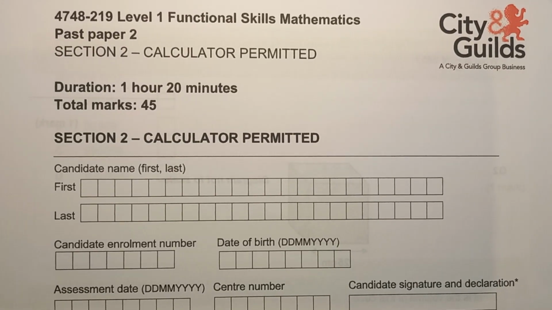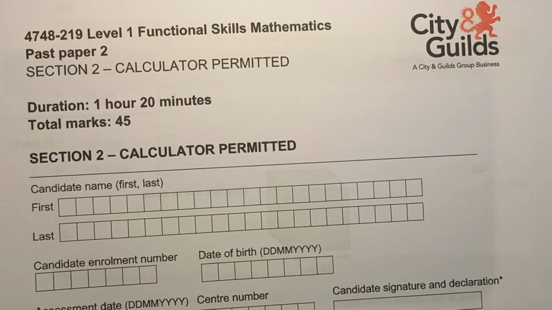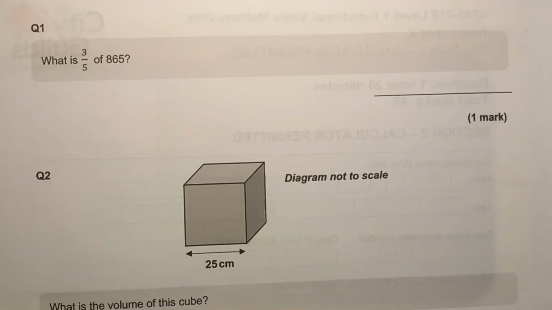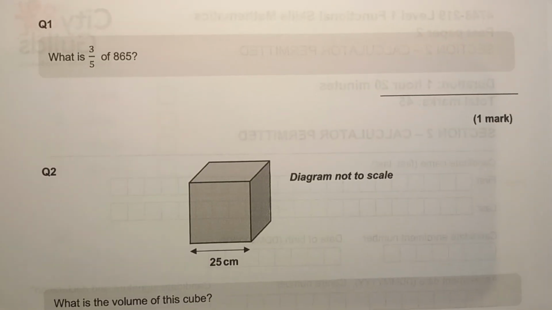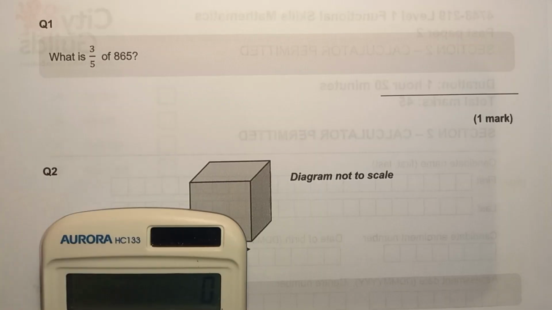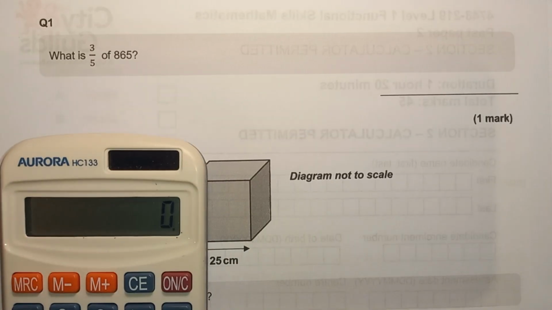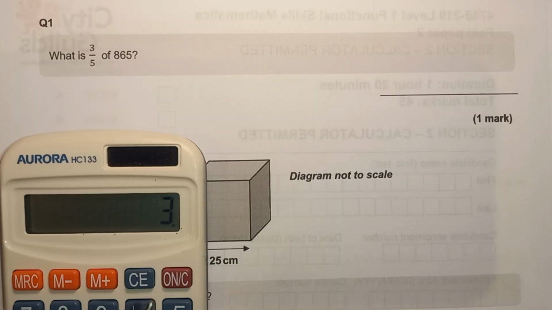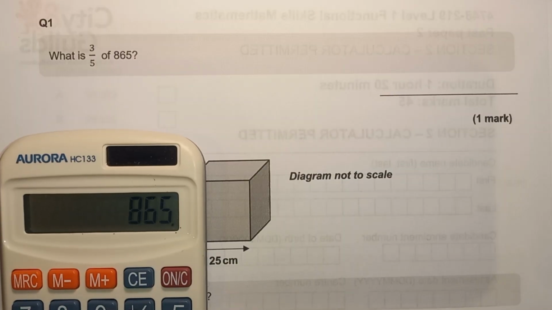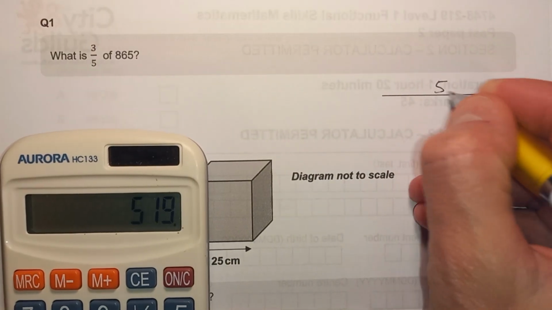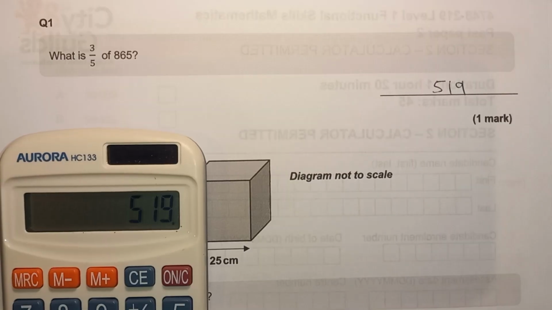So now we're onto the calculator section. What is 3/5 of 865? So I can go straight to the calculator. 3/5 of 3 divided by 5 times 865 is 519.